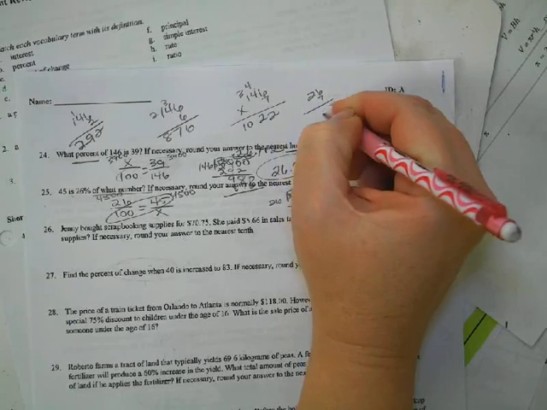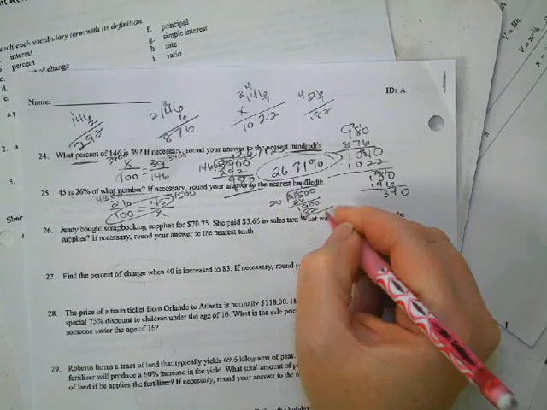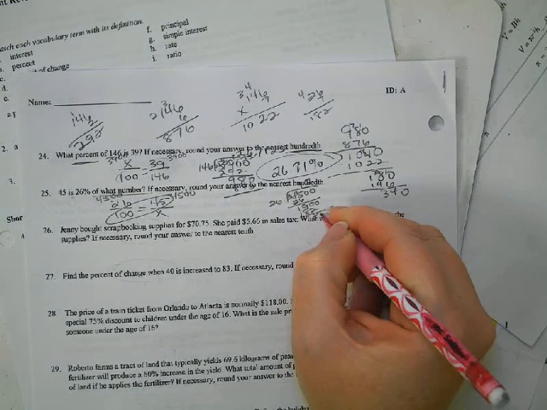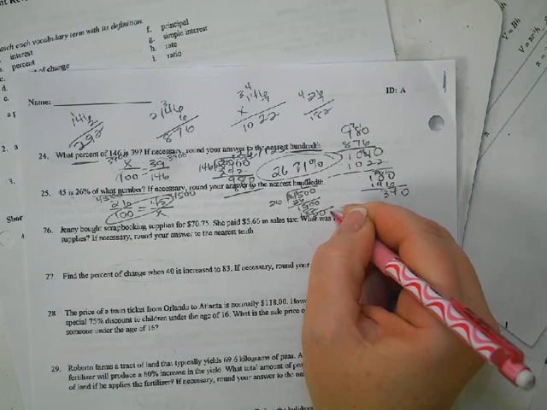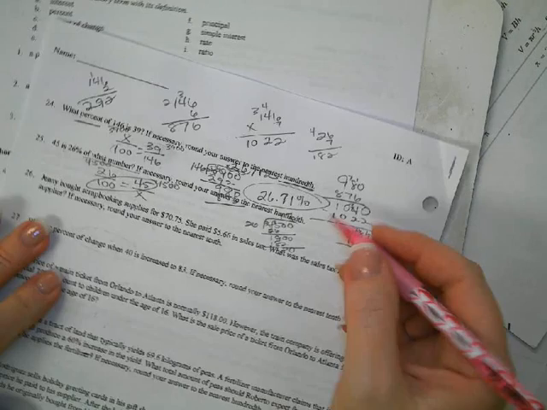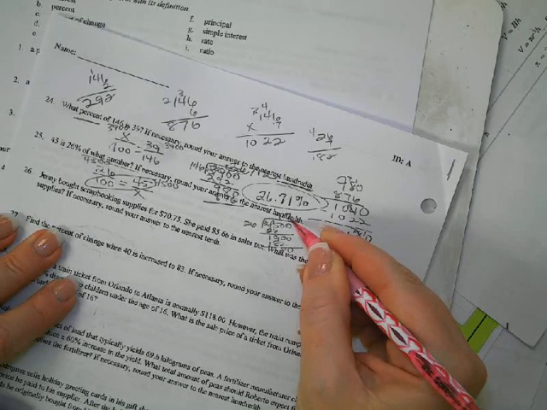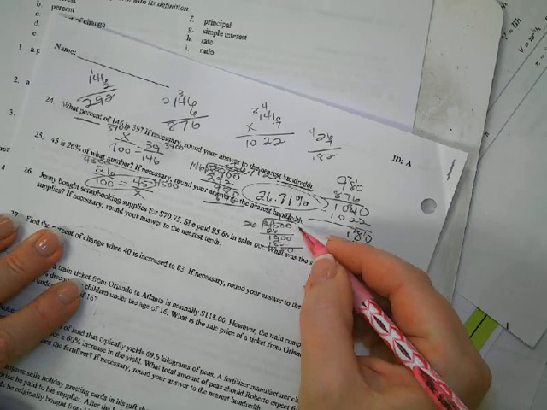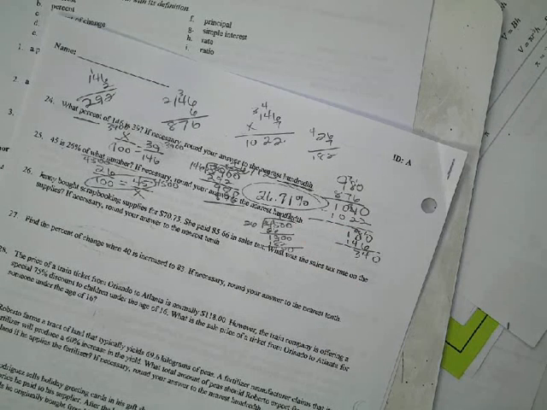26 times 7. 14, 182. That's going to be 8. And then 26. Let's see, where am I? 26 into 80 is going to be, I'm actually going to pull out my calculator here because I kind of made a mess here.